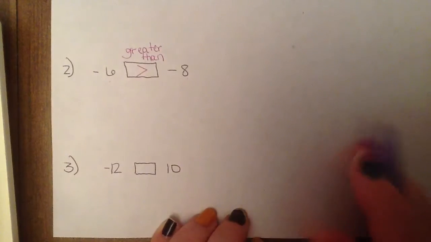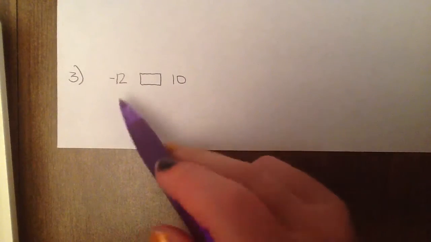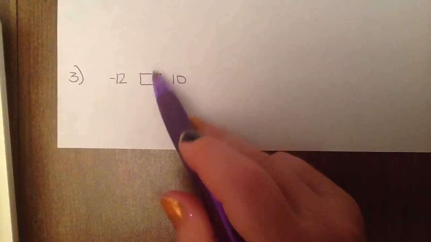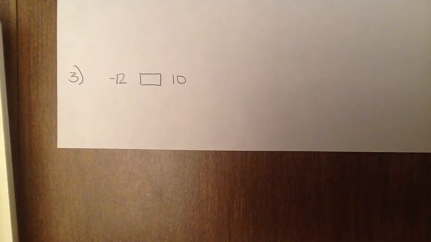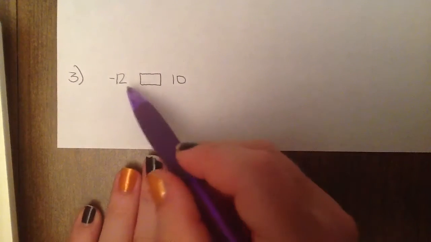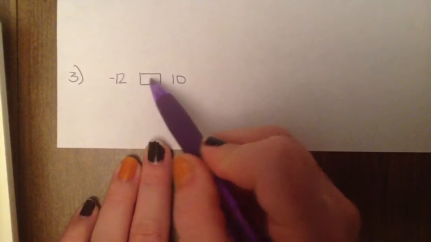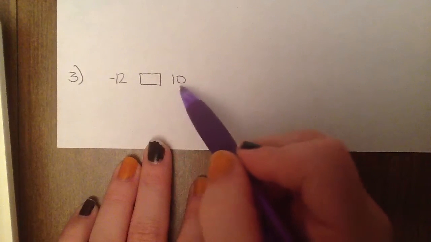Nice job. Try this one on your own. Read it as a sentence using words above and find the symbol that matches. When we read this as a sentence, negative 12 is less than 10, or is negative 12 greater than 10?